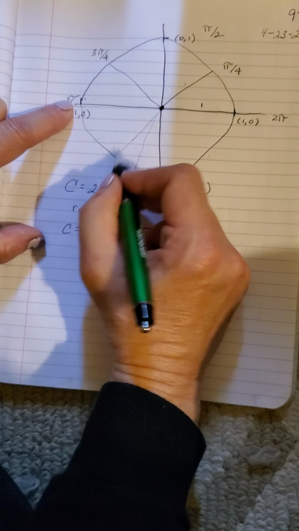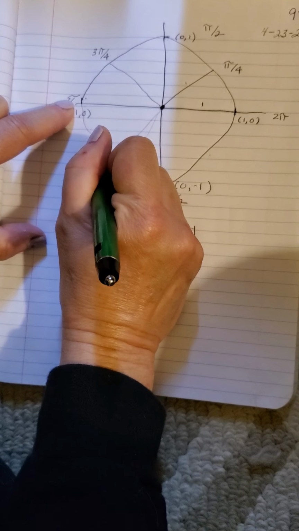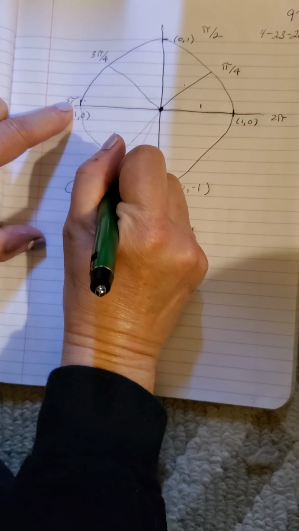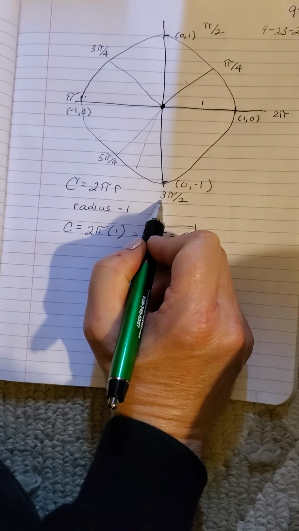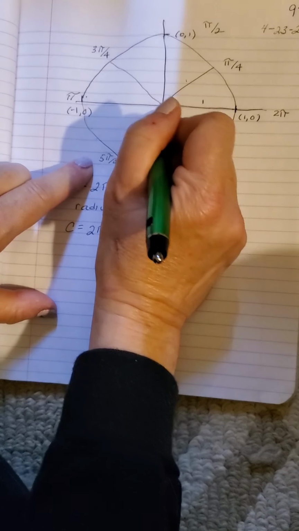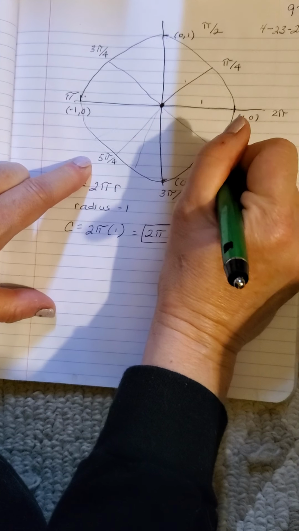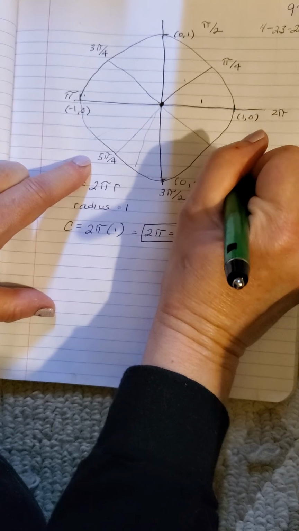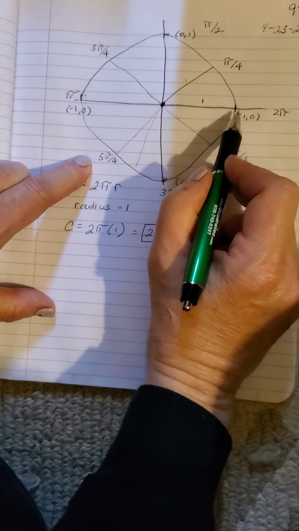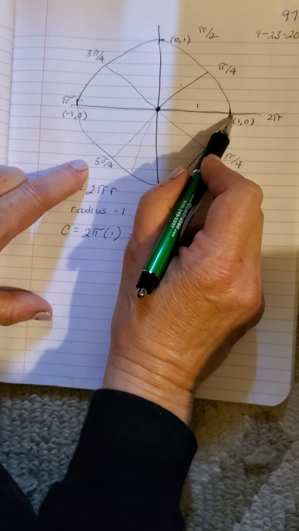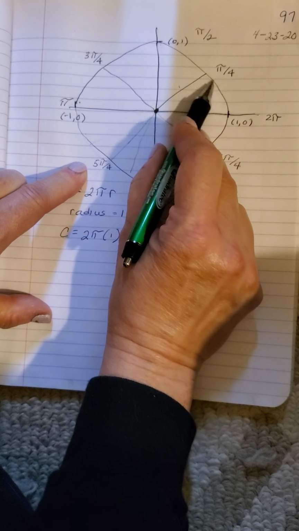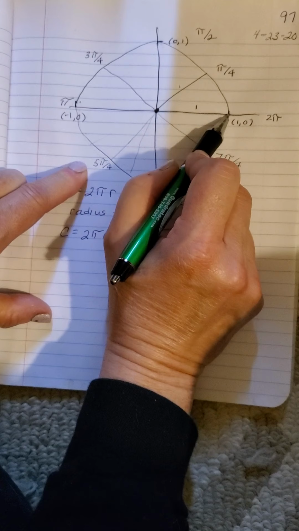And then down here, another 45-degree angle would be 5 pi over 4. 6 pi over 4, which I can simplify to 3 pi over 2. And this would be 7 pi over 4. 8 pi over 4, or 2 pi. And that distance is called the arc length.